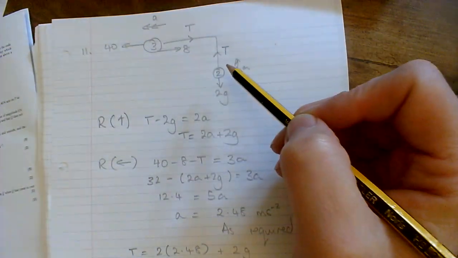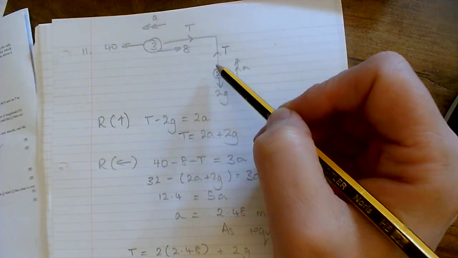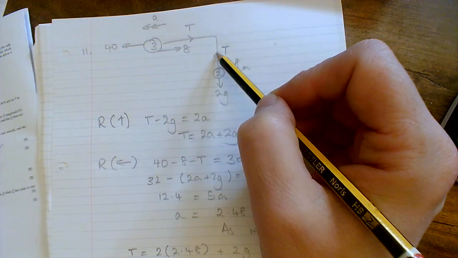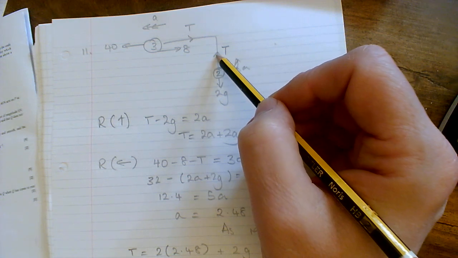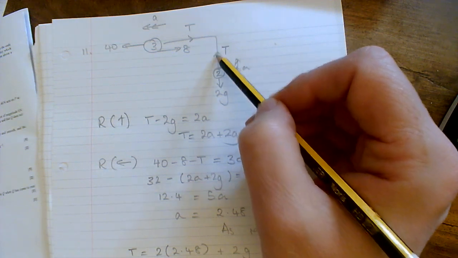Now what's happening at 0.5 seconds: the ball's been travelling upwards, the string snaps, it still travels up a little bit more, then it comes down and hits the floor again. So first of all, what I want to know is how fast it's travelling at this particular point.